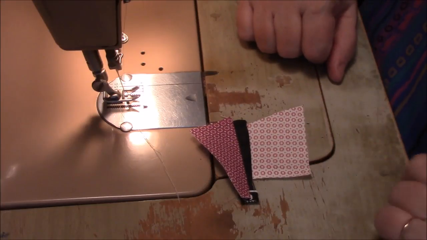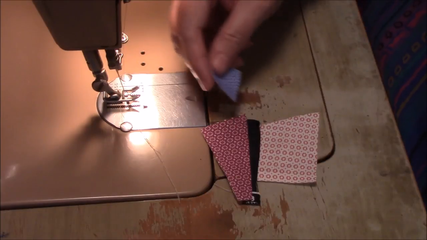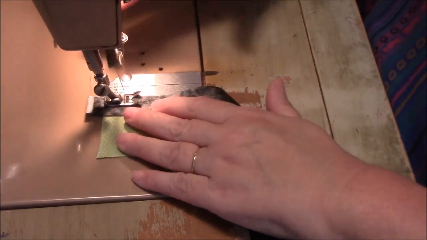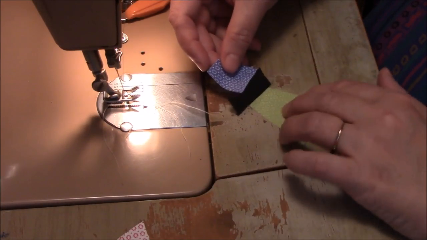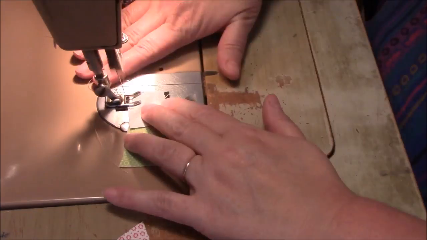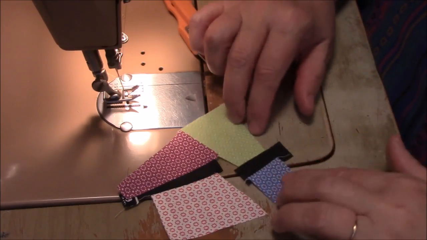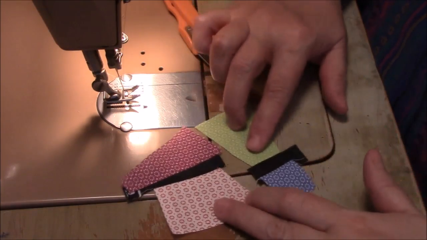So I have this little guy. Ooh, my black is very narrow. Not sure I wanted it that narrow. Let's put these two guys together. And I pressed that. And now I want that kind of sort of on top of it. Now we want to put these two guys together so you can decide, do you want it this way or this way? I kind of like this way.